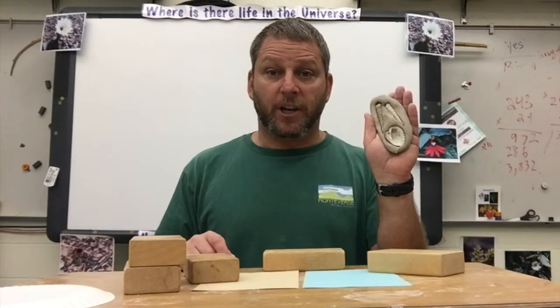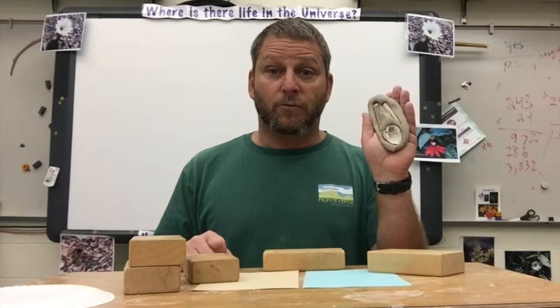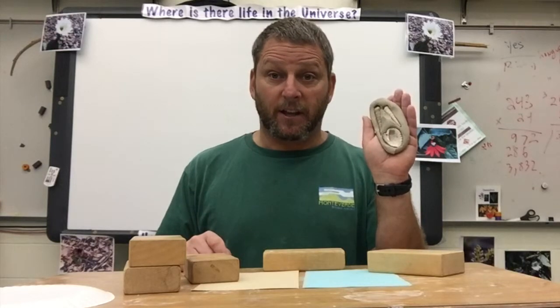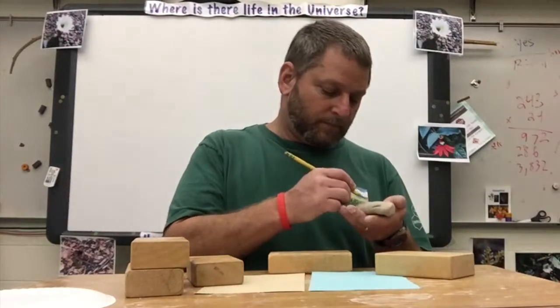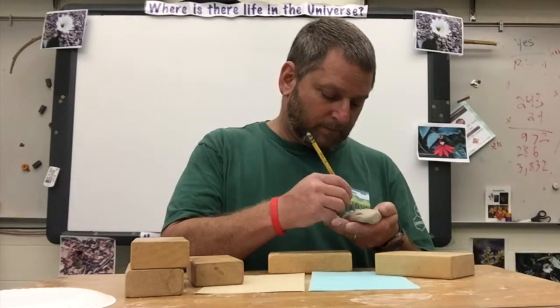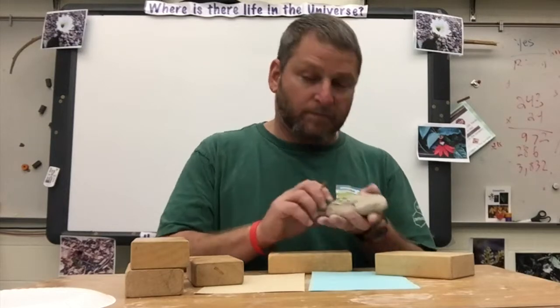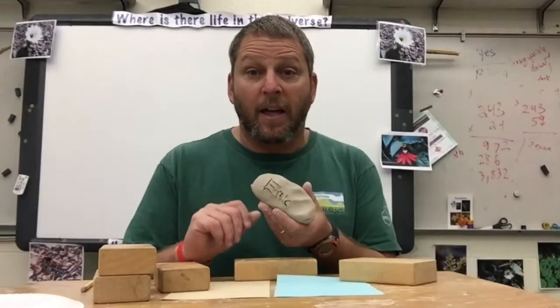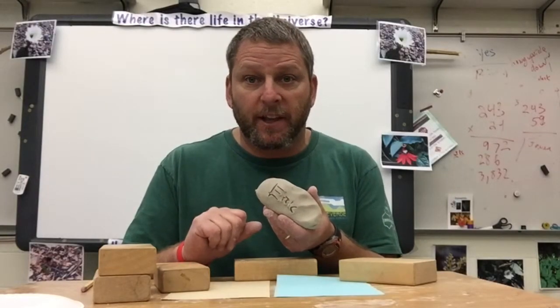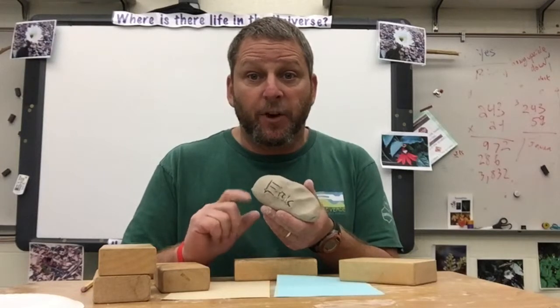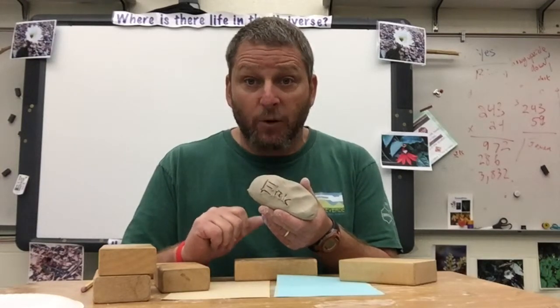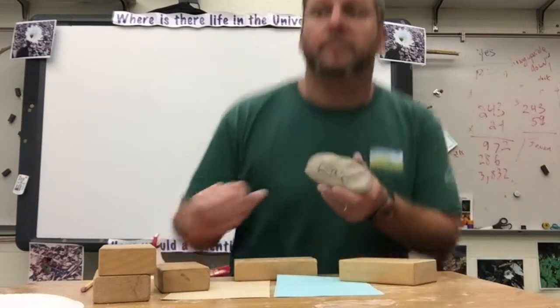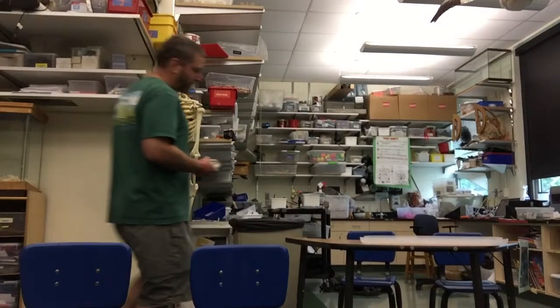When you have all of your shells pressed into the clay, raise your hand and ask your teacher to write your name on the back of the clay. After your teacher puts your name on the back of the clay, ask your teacher if you can put the clay on the tray where it can dry. This is the drying tray.